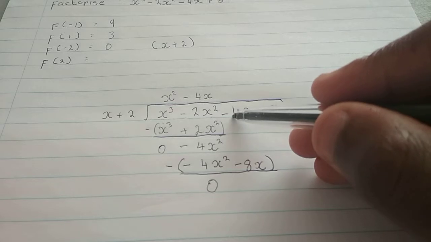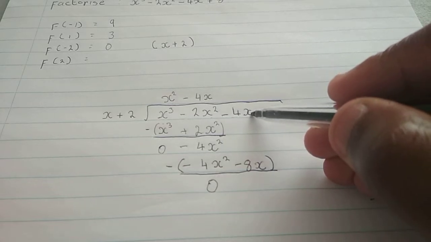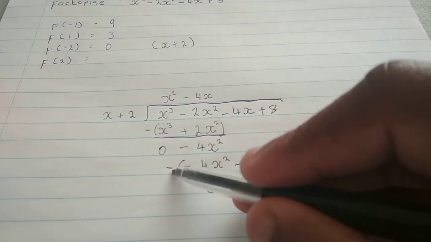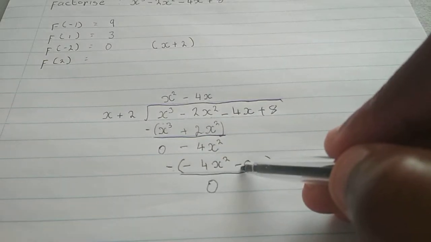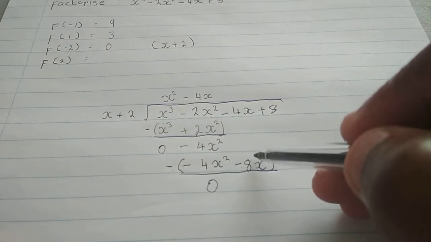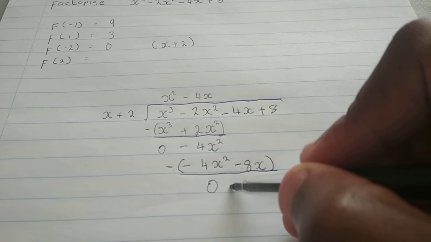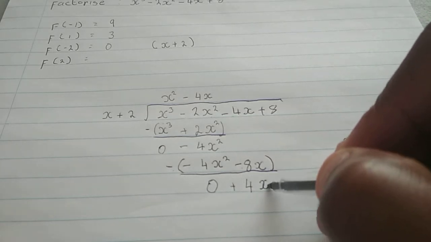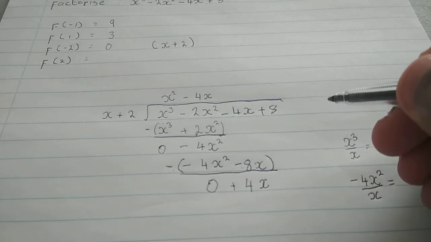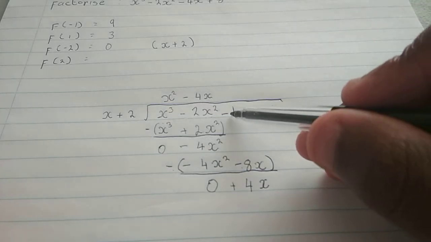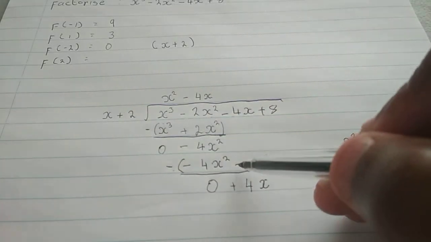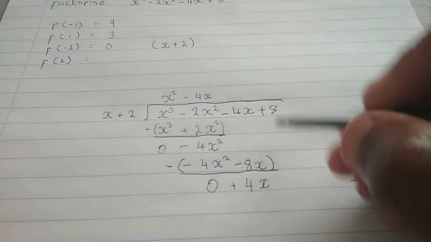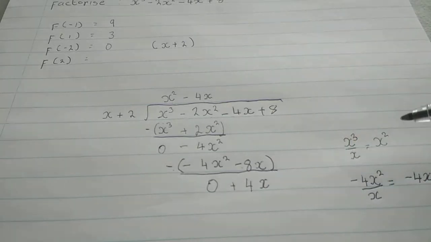And then I'm going to say minus 4x minus minus 8x. That will give me plus 4x. You can put that in a calculator if you get confused. Put minus 4 minus minus 8, and you will see you'll get a 4x.